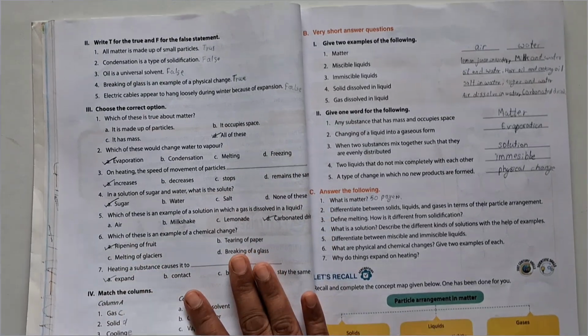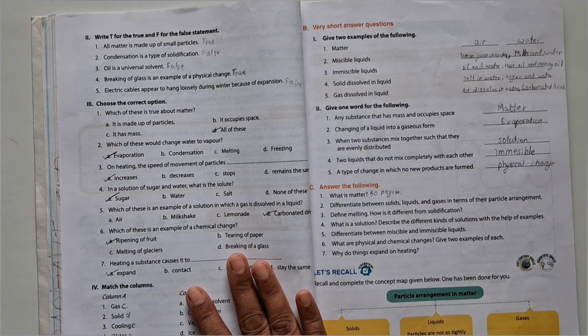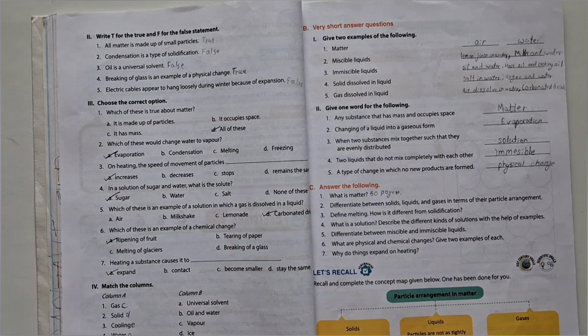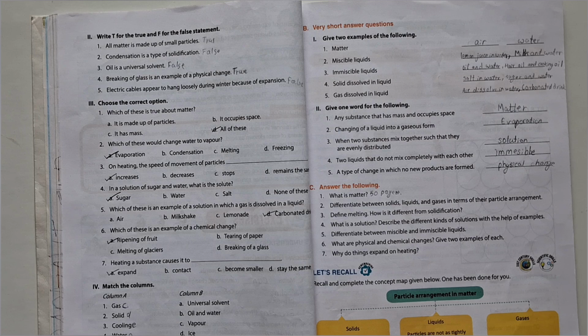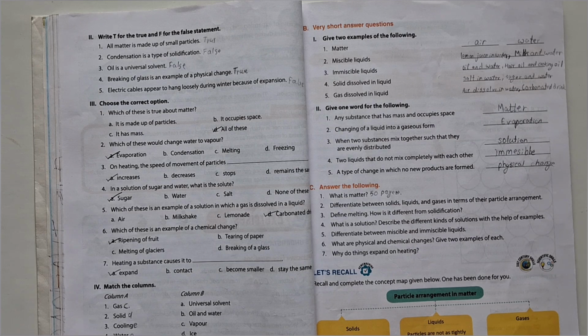Choose the correct option. Which of these is true about matter? It is made up of particles. It occupies space, it has mass. All of these, that is the correct option. Second one, which of these would change water to vapor? Evaporation, B. Third one, on heating the speed of movement of particles increases.